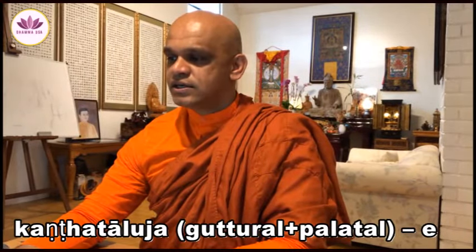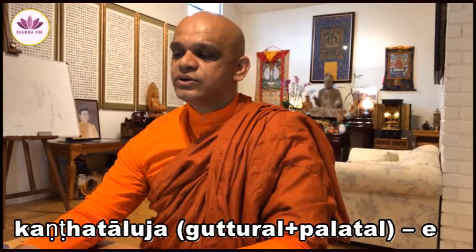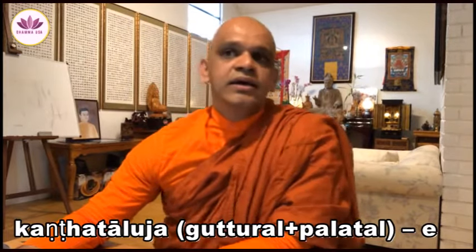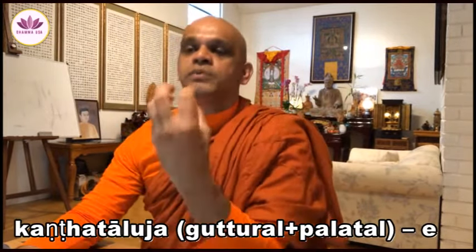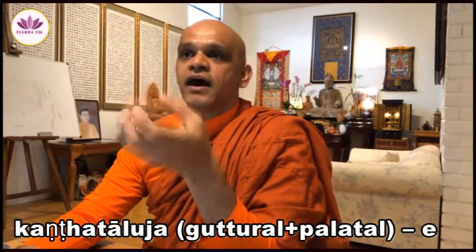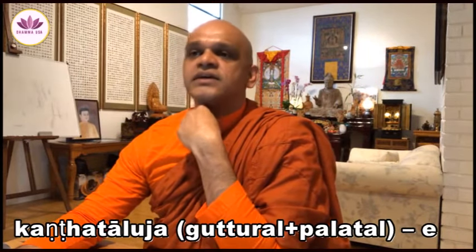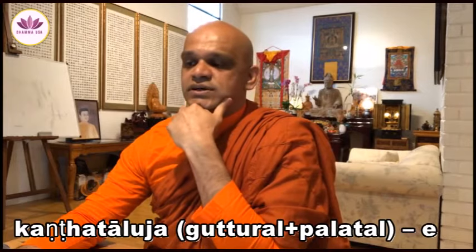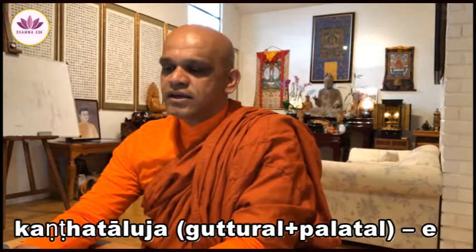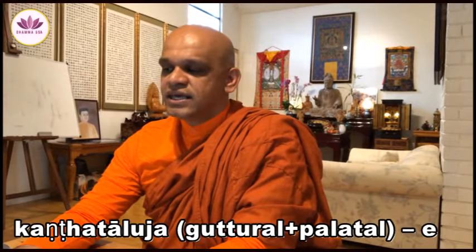So Kantha Thaluja, guttural and palatal. They are put together. When you say A and E put together, that is called Kantha Thaluja.